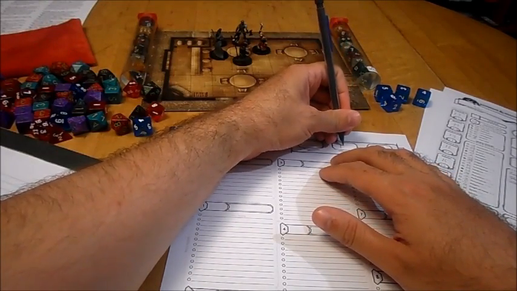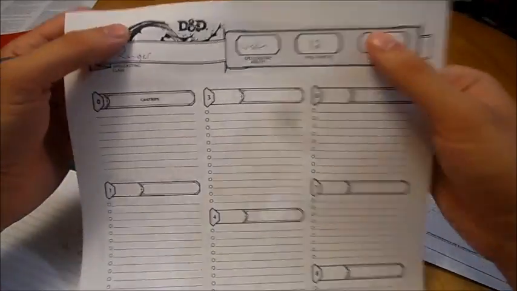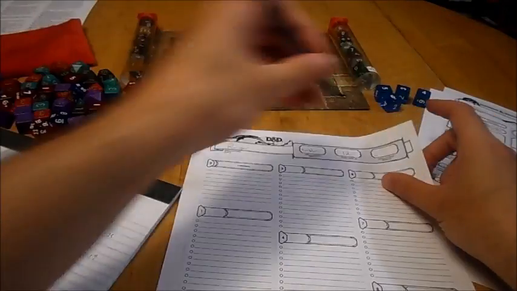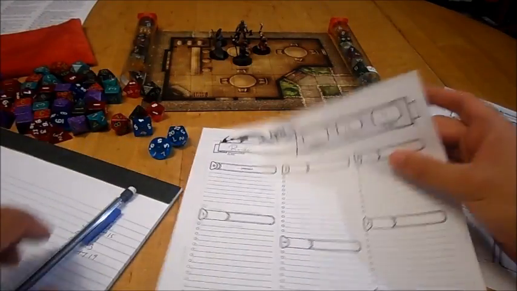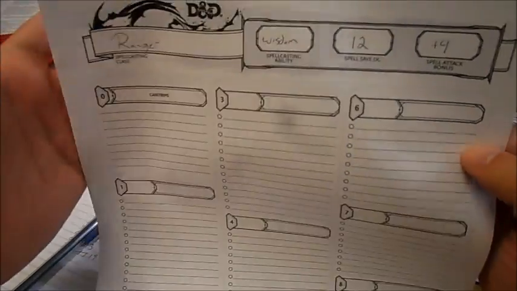So right now, if I had any spells that I could cast, if the enemy's got a chance to make saving throws against them, they would have to beat a 12. And I get a total of +4 to if I have any spells that make attacks. Again, I don't have any spells here, but that's just kind of what it looked like if it were filled in.